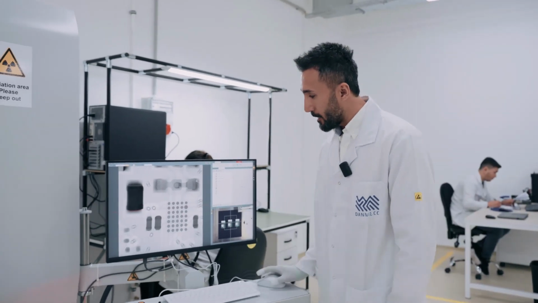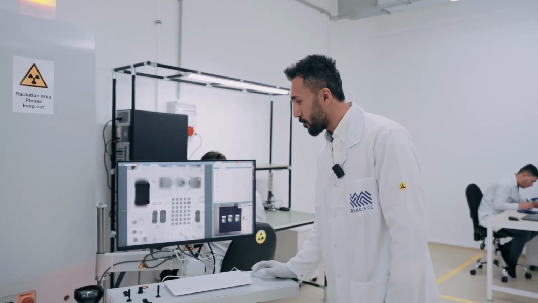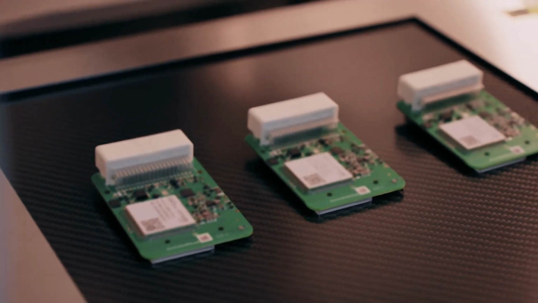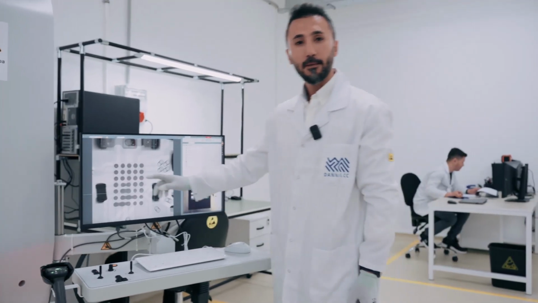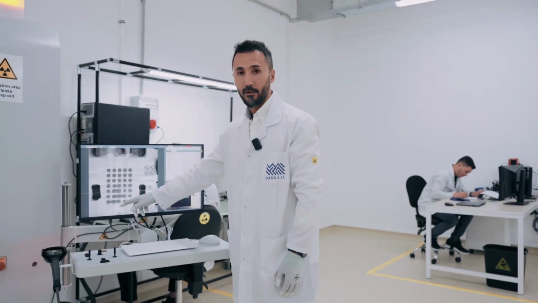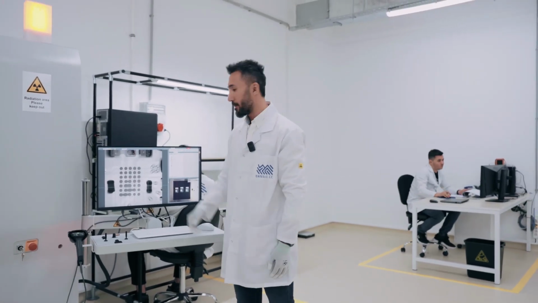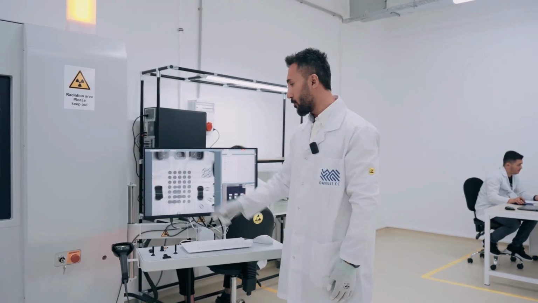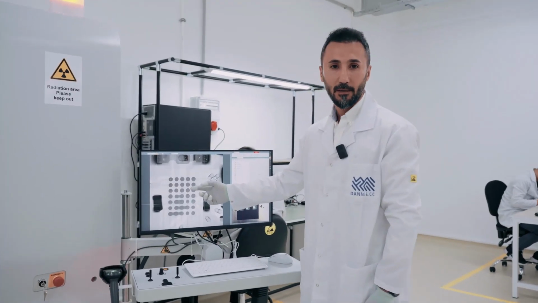Here too, as you can see, I can very clearly see that there is a problem in one of the sections. On the other PCB, as you can see, there are short circuits between the B and C sections. Unfortunately, it's not possible for us to detect this fault without using the X-ray machine. Therefore, this component either needs to be repaired or replaced.